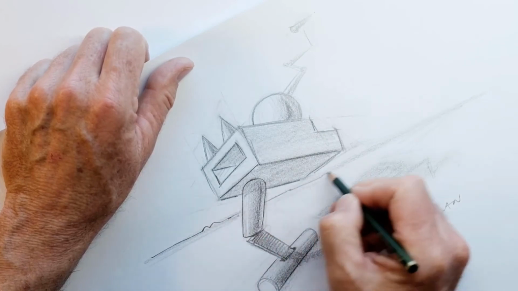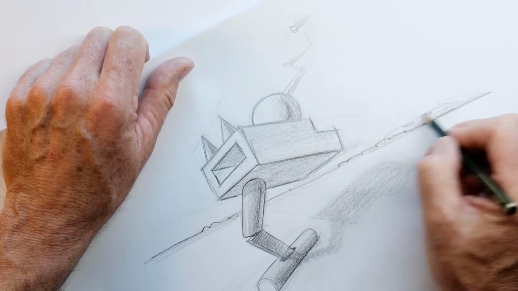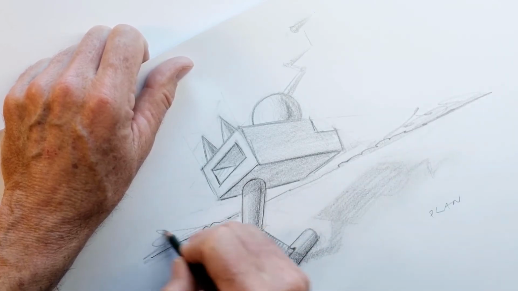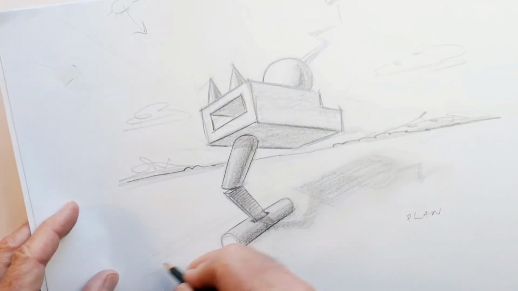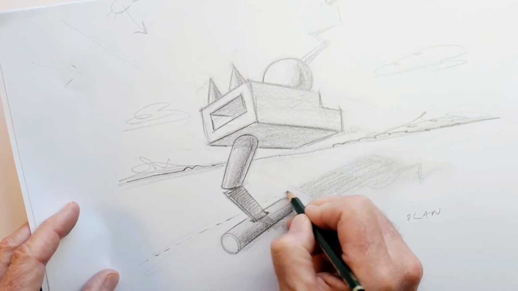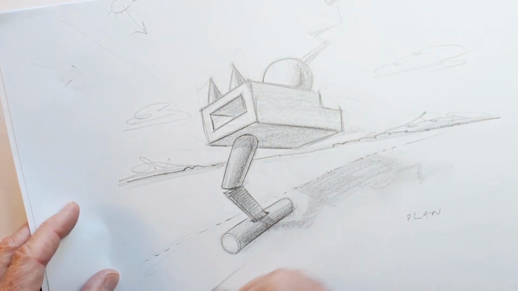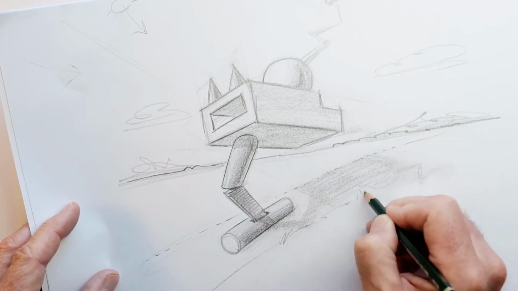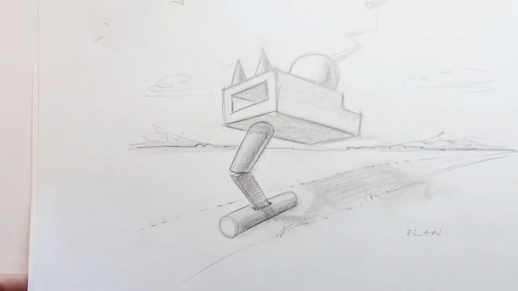Okay, let's imagine there's some mountains and some clouds or something. And then maybe there's some grass growing or something. All right, so there's my little plan.